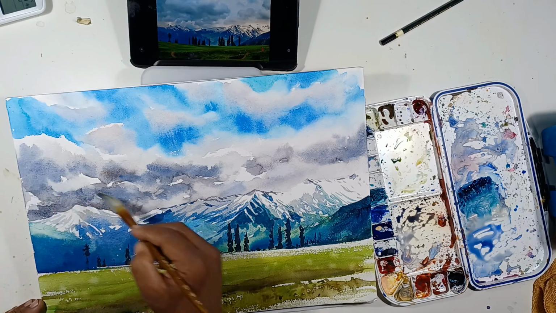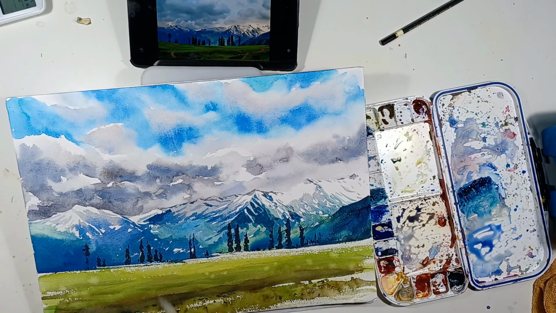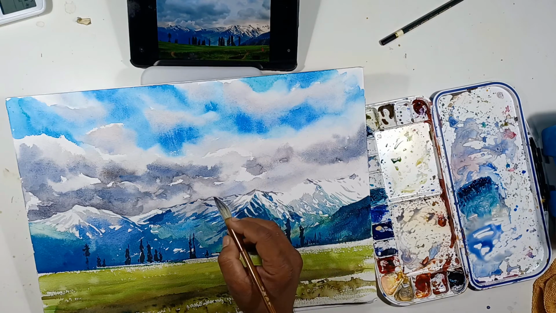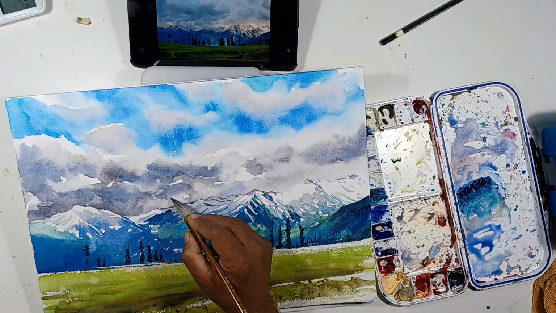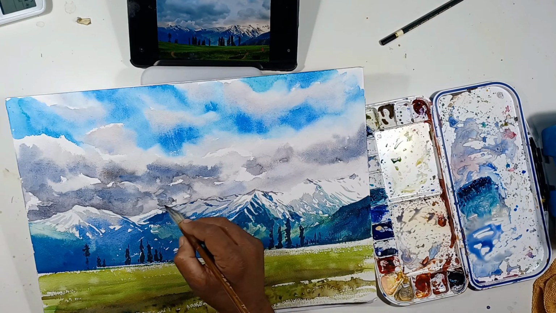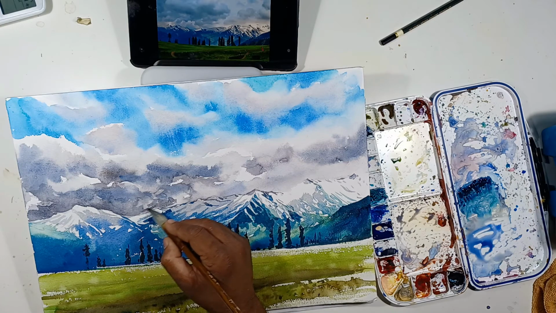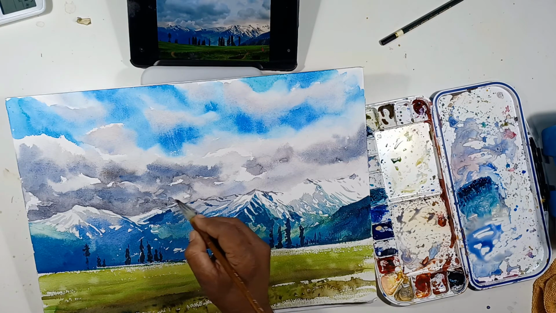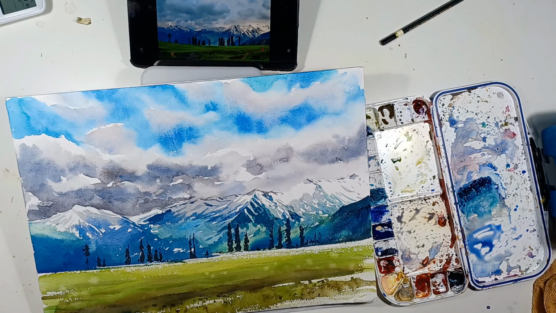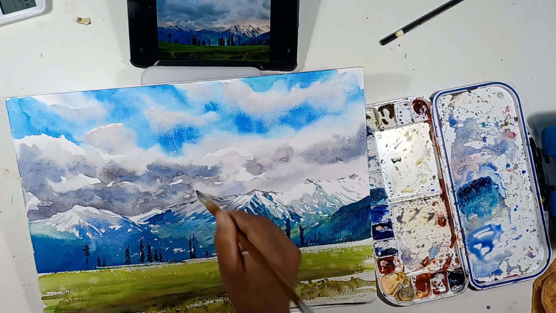See here, I just made the clouds a little darker, so the snow-capped mountains there became more prominent. So same thing, I can do it here as well. Let's not do it at too many places, otherwise it will look a little unnatural.